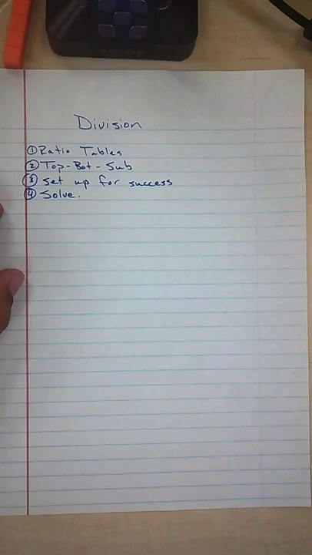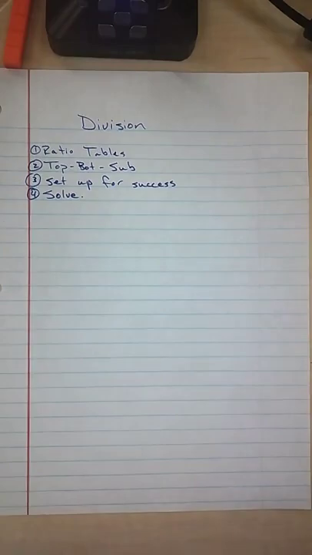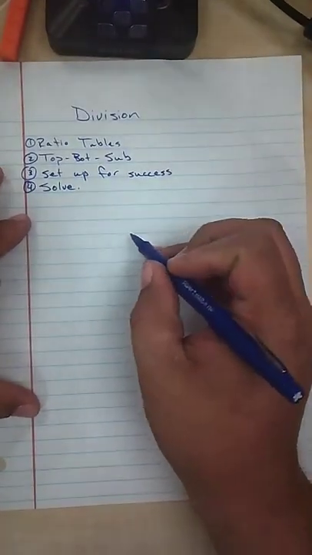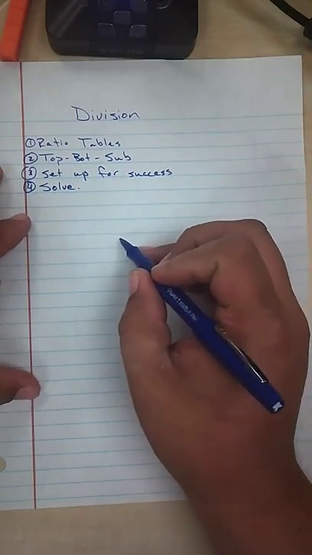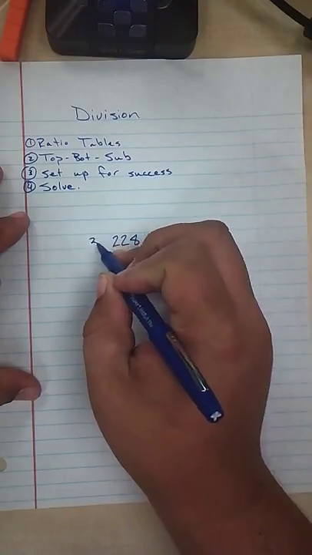So before I continue, let me go ahead and zoom in here a little bit to make sure everyone's able to see properly as we work on this together. Here we go. Now, when I talk about ratio tables, let's consider the problem, 228 divided by 3.